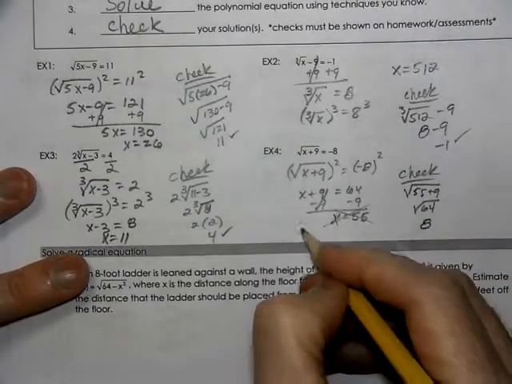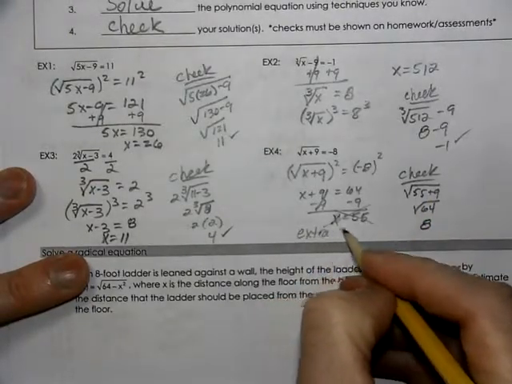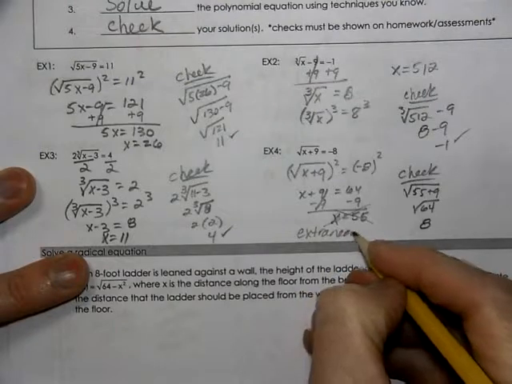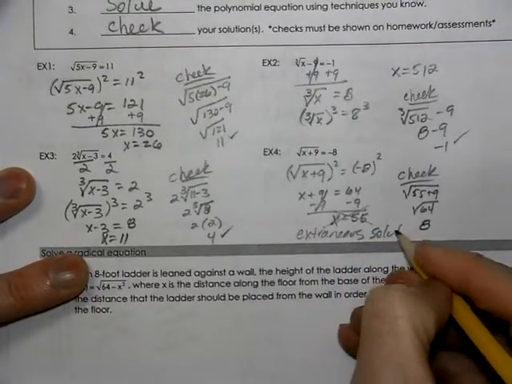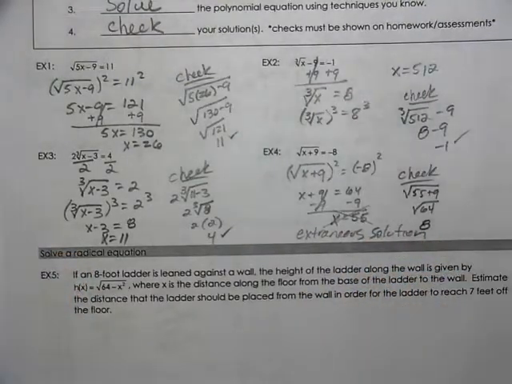So we could call this an extraneous solution. We did all the math 100% correctly, but when we went to test it, we got a solution that did not make the original equation true.